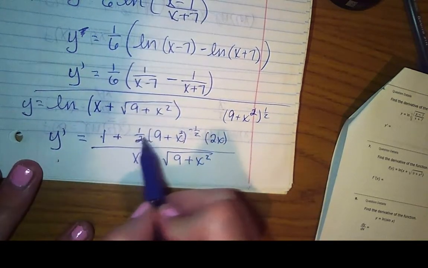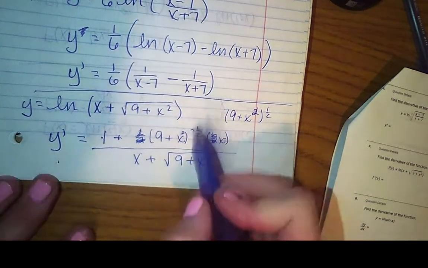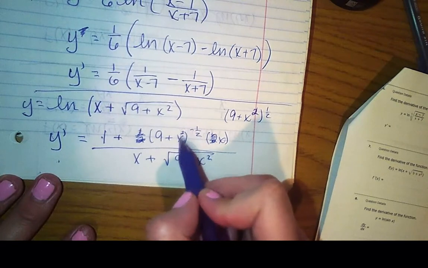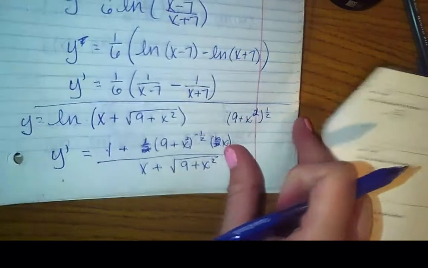You can clean this up. This 1/2 and this 2 reduce out. And I kind of sort of messed that up, that's an x squared right there. But basically that's it. So if you can use log rules, you're going to want to use log rules to clean it up. All right, we've got time for one more.